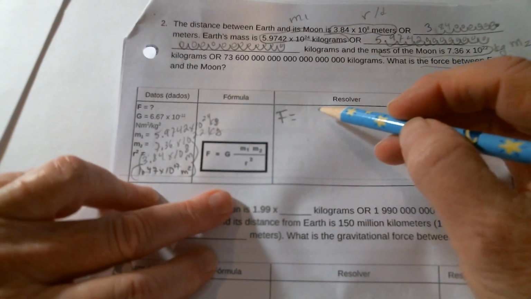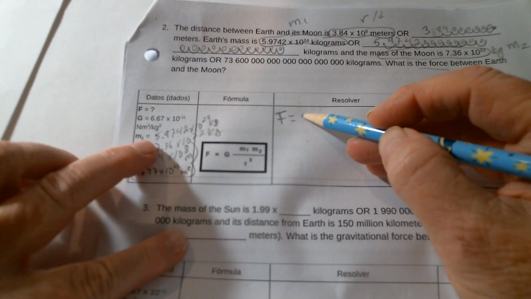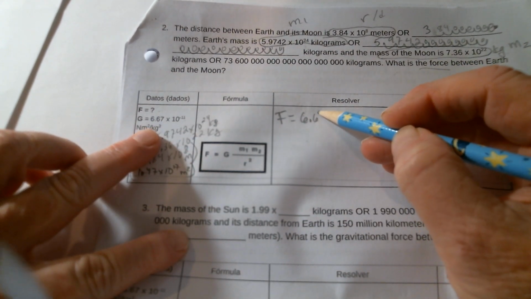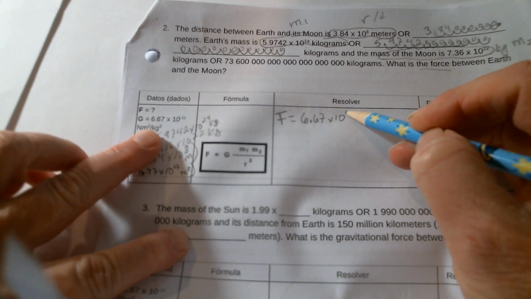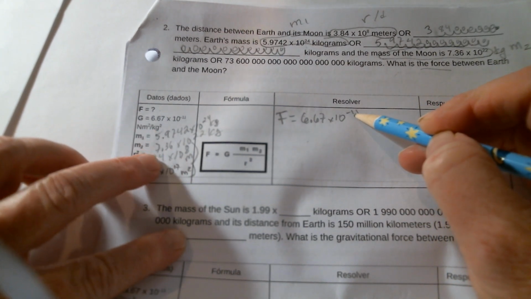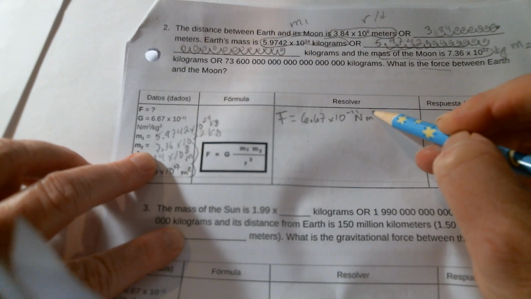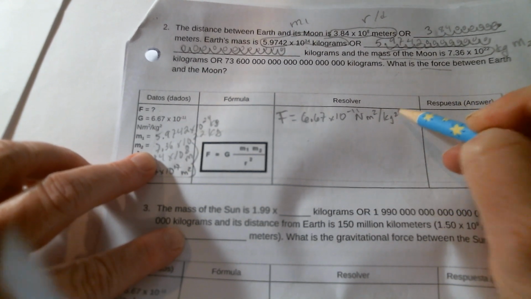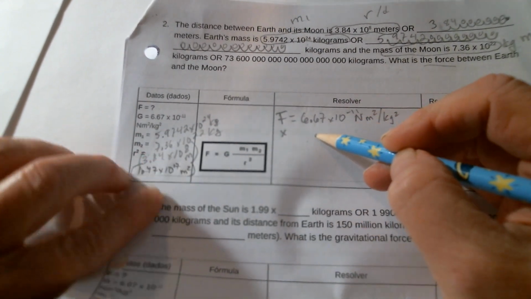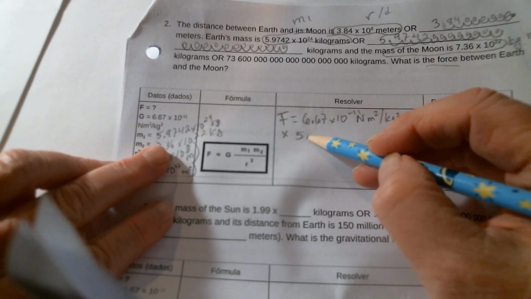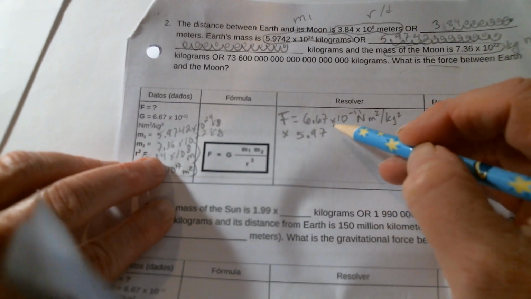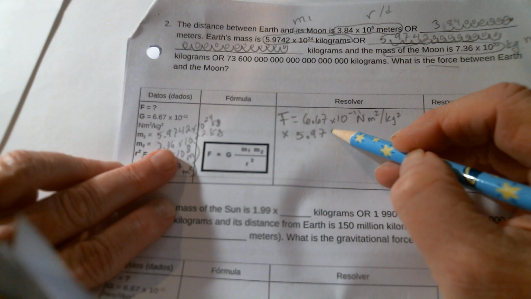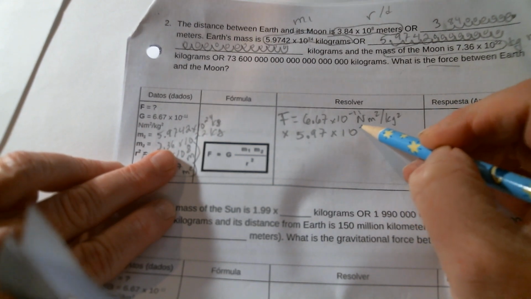Here's my formula, and it tells me what to write first. I'm going to write first 6.67 times 10 to the negative 11. And that is Newton meters squared per kilograms squared. I'm going to multiply that by mass 1, 5.97. I'm just going to drop the 42. You can keep it if you want.